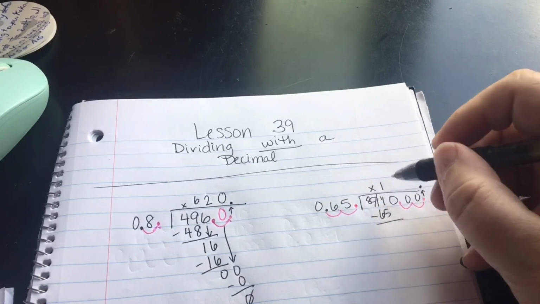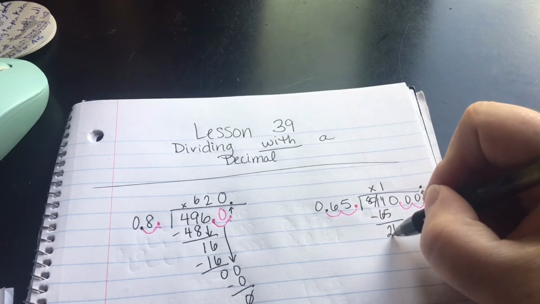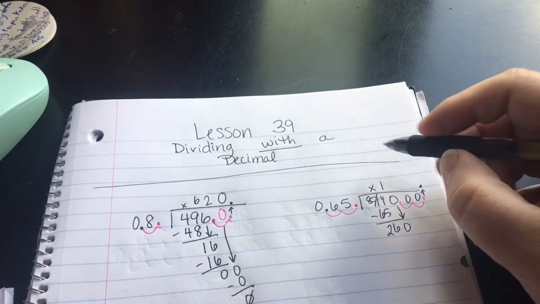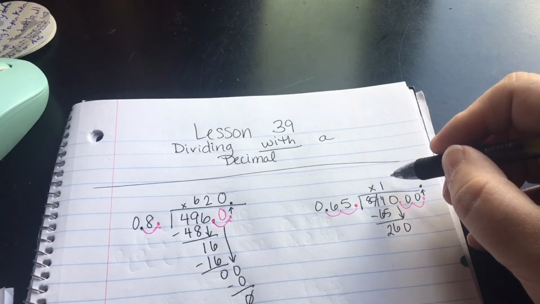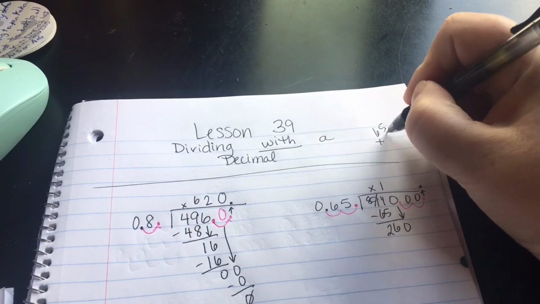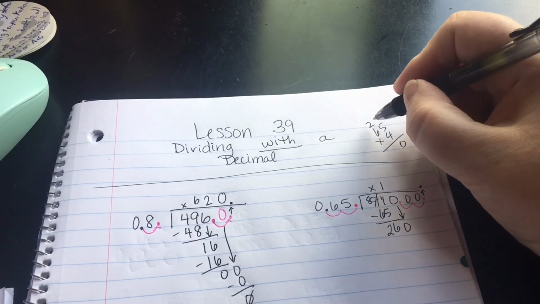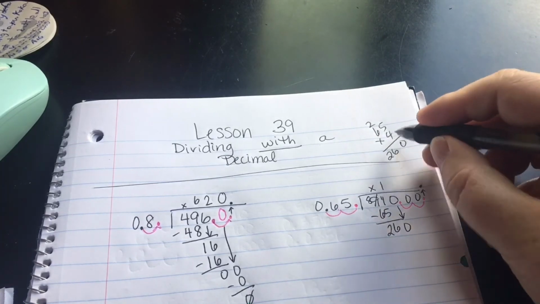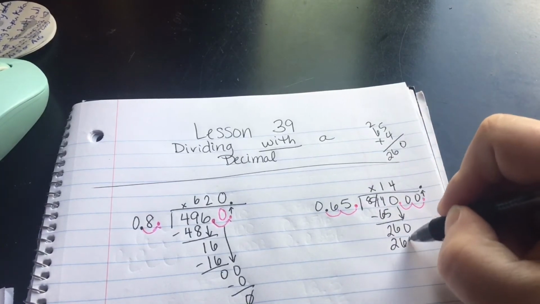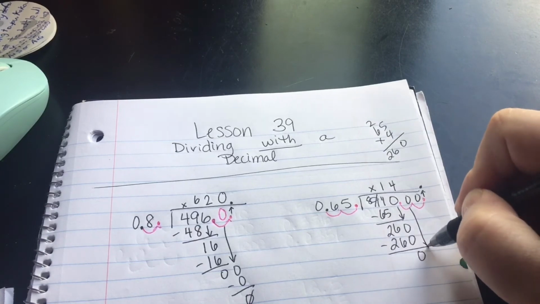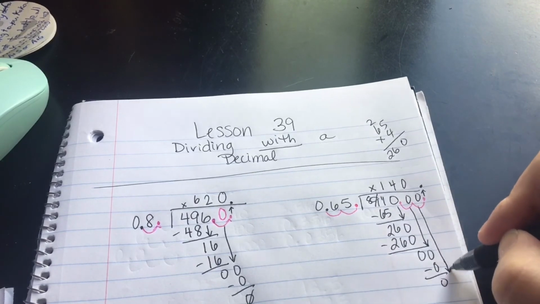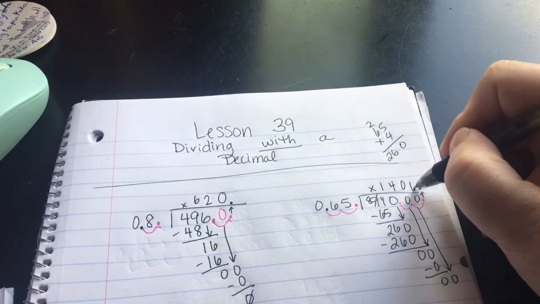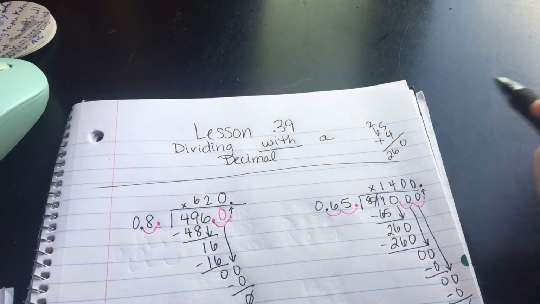Subtract. Get 26. Bring down a 0. 65 is about 70. 140. 210. 280. So let's try 65 times 4. 20, 24, 25, 26. Ooh, it worked out perfect. So 4. 260, subtract, bring down. How many 65s can go into 0? 0. Bring down. How many 65s can go into 0? 0. Now I have nothing left over.